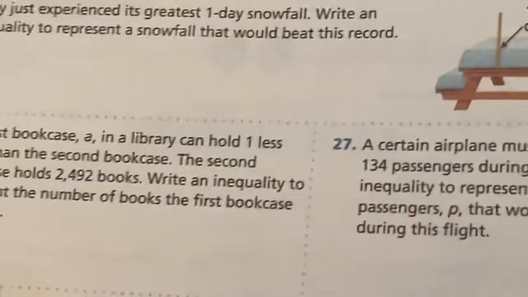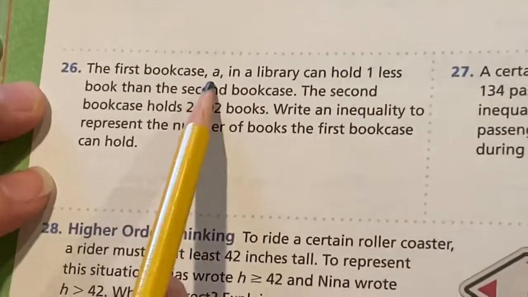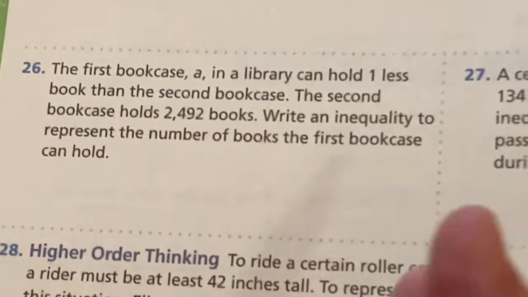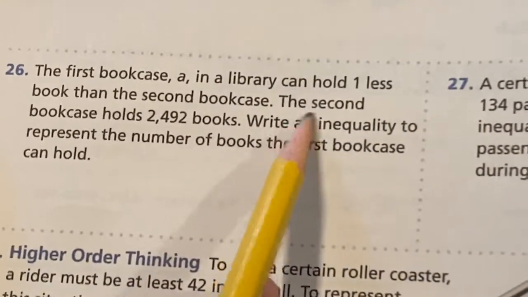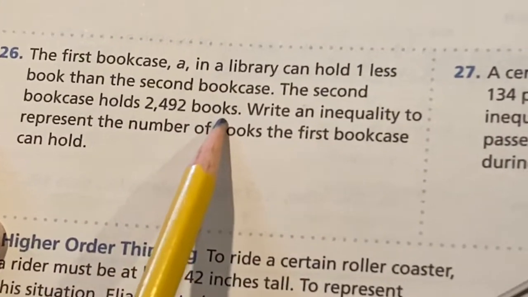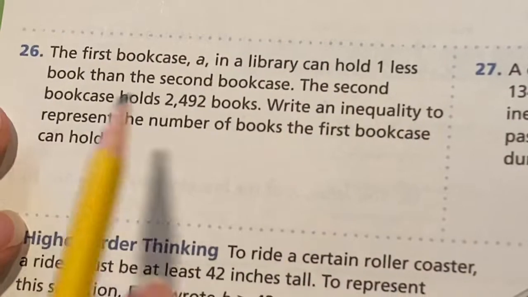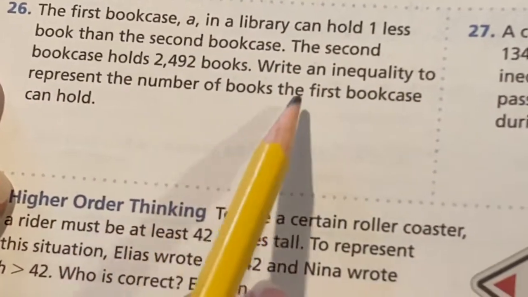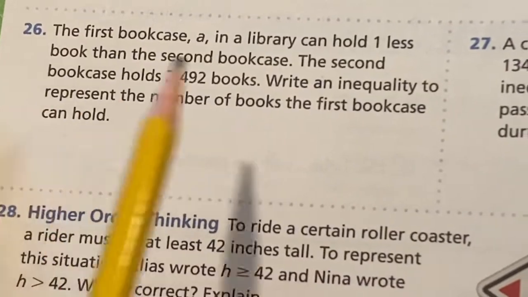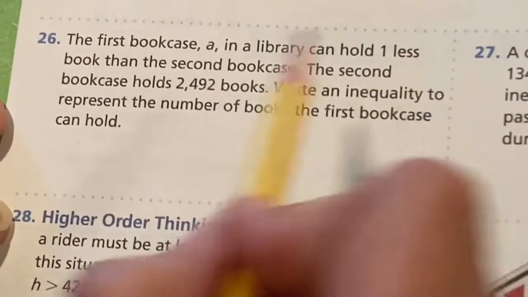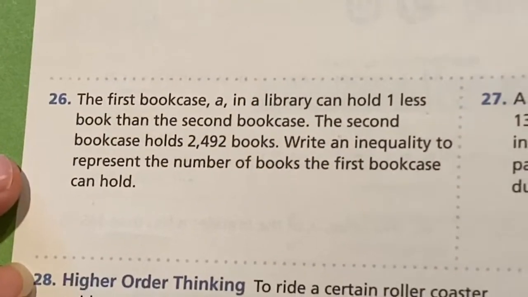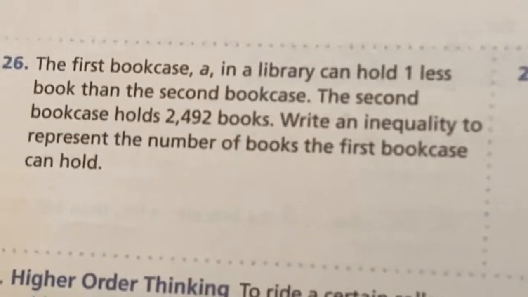All right. The first bookcase, A, in a library can hold one less book than the second bookcase. The second bookcase holds 2,492 books. Write an inequality to represent the number of books the first bookcase can hold. Okay, so the first one can hold one less than that. What's an inequality to show that?